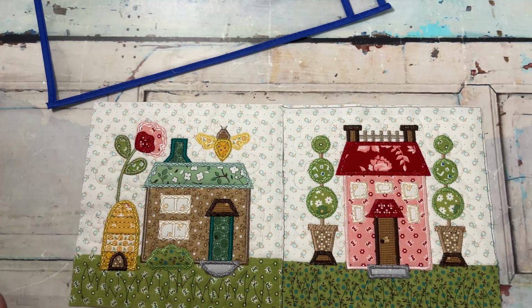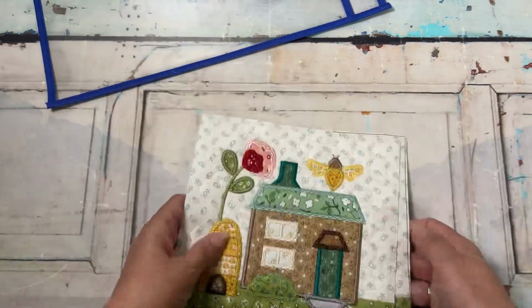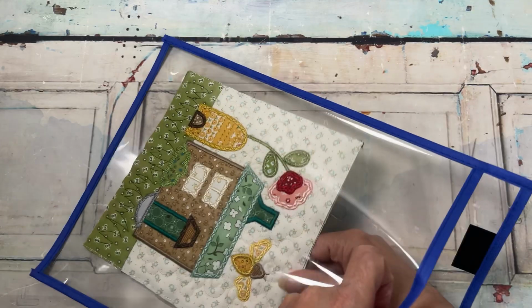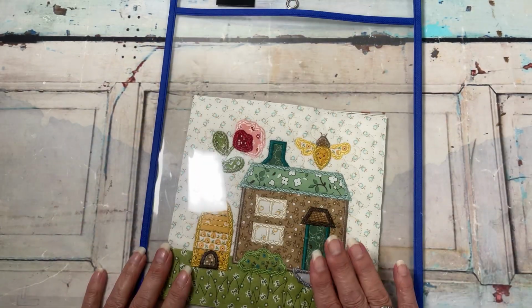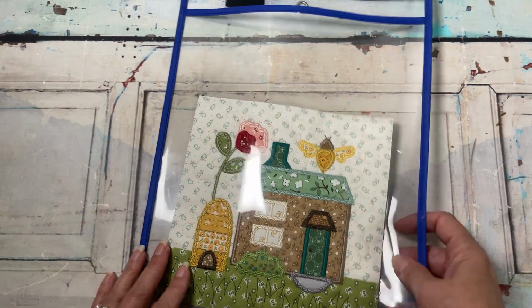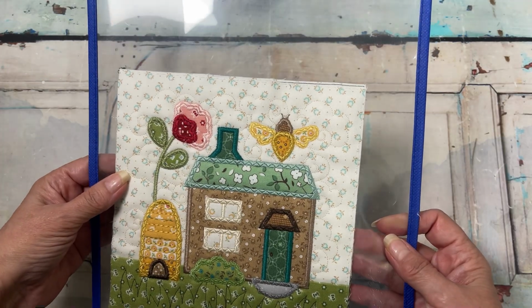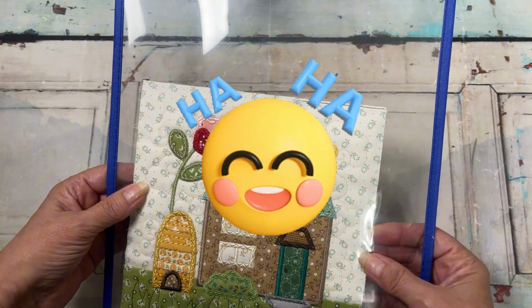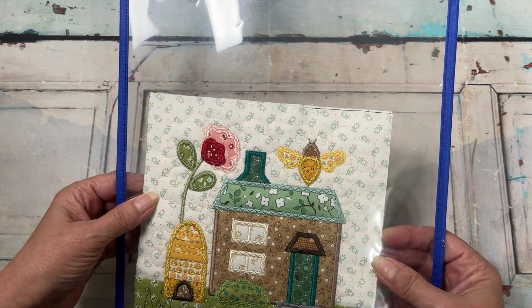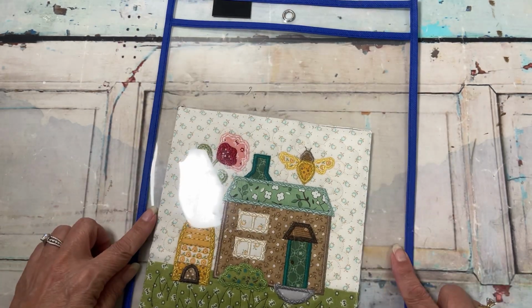I love them. So I'm just going to keep these 2 and the rest of them in here to protect them and keep them clean. So let's get ready to do the sashing for the next 2 sashing blocks.